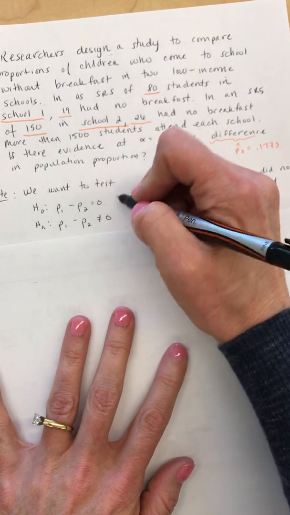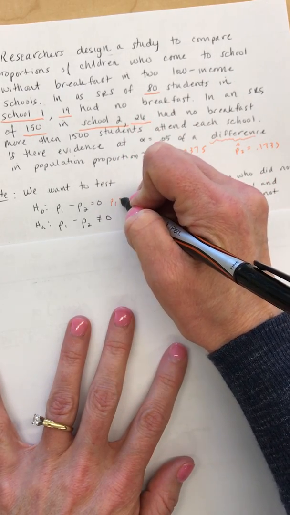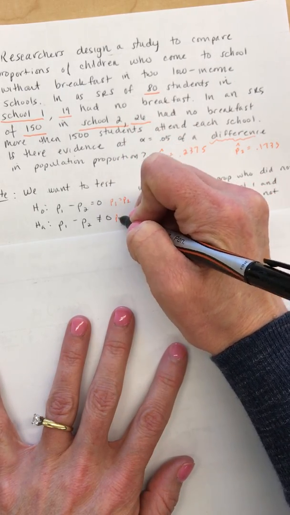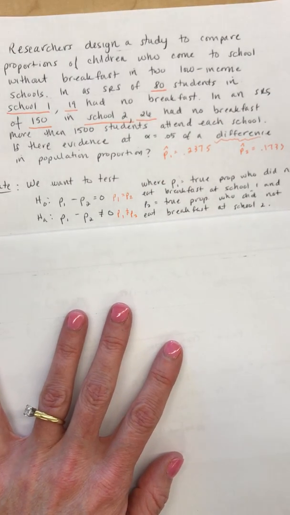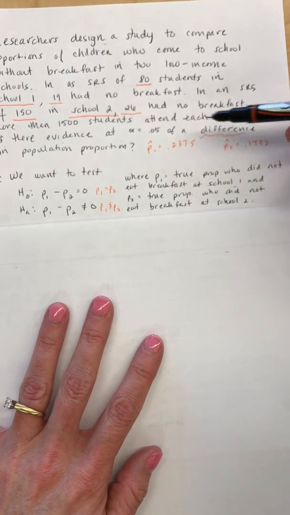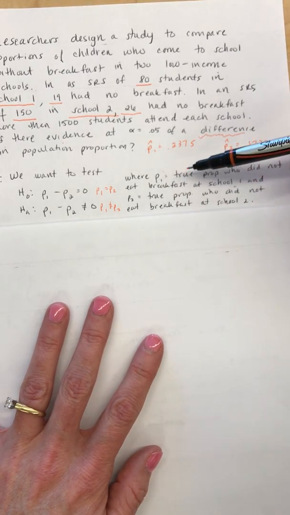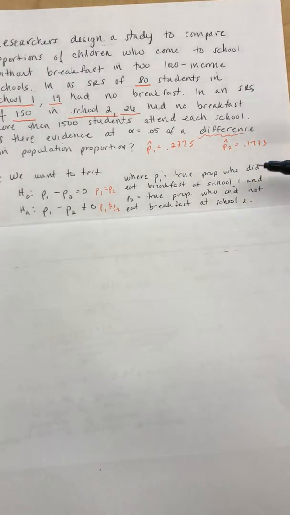Again, if you prefer, you could have written P1 equals P2, and then P1 is not equal to P2. Those are exactly the same as the way that I've written them originally. And over here, we'll define our variables, where P1 is the true proportion who did not eat breakfast at school 1, and P2 is the true proportion who did not eat breakfast at school 2.